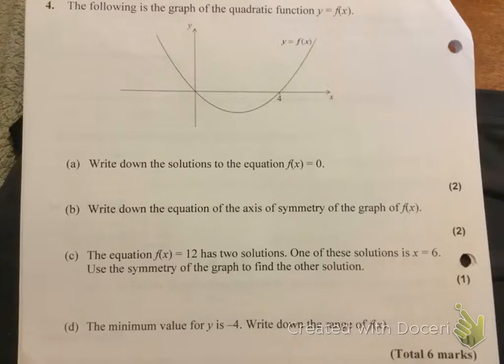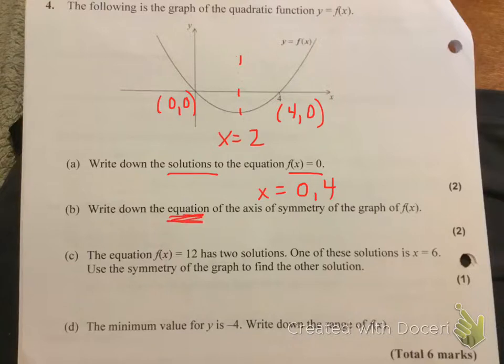Okay, so I have a generic parabola. Again, I have a point here at 4, 0 and a point at 0, 0, which means my axis of symmetry goes right down the middle of those two. So that's x equals 2. I'm not even reading the question yet. I'm just looking at what do I know. So it says write down the solutions to the function. The solutions are the x-intercepts, but just the x-coordinate. So 0 and 4. Write down the equation. This is important. It's got to be an equation of the axis of symmetry. A lot of people just write 2. It's x equals 2. So that's an equation.